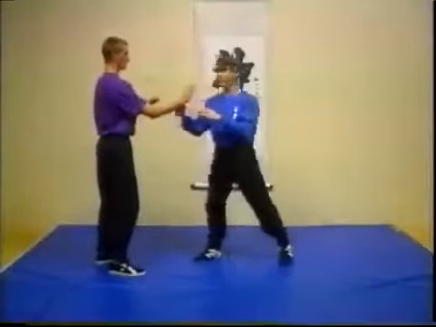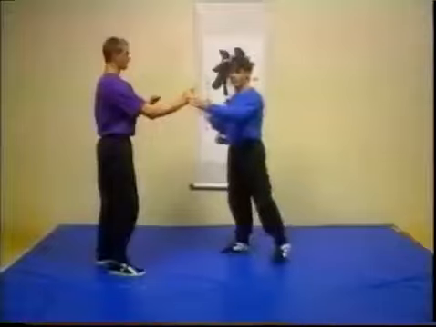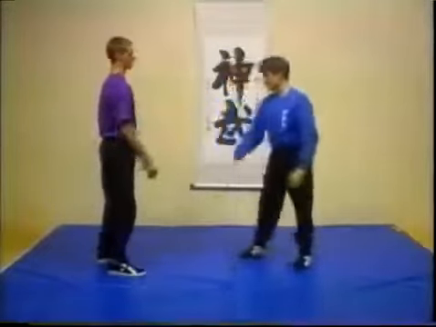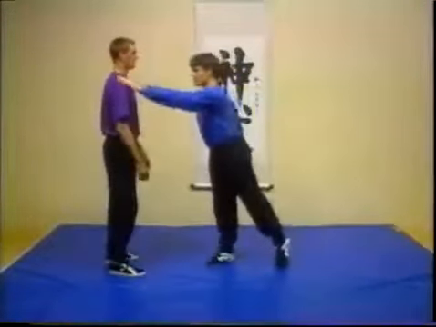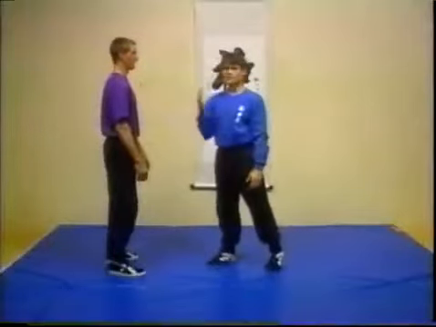The hand's quicker than the eye. I can't stand there and try to guess which punch he's going to throw. I'm going to get hit. We talk about safe distance. I watch his torso. This is where his power comes from. Once his torso starts to cross safe distance, I move.